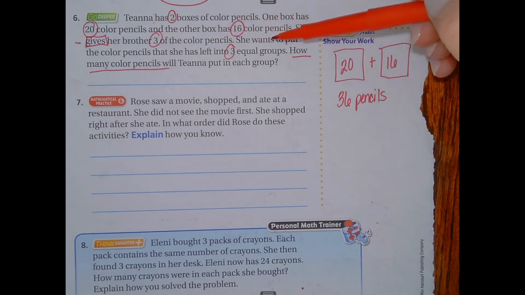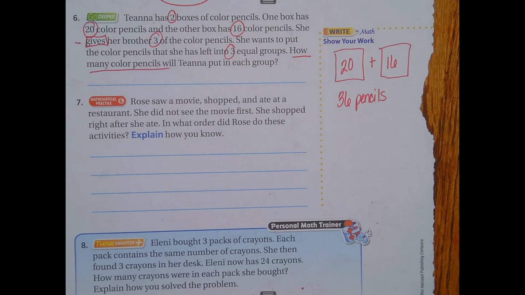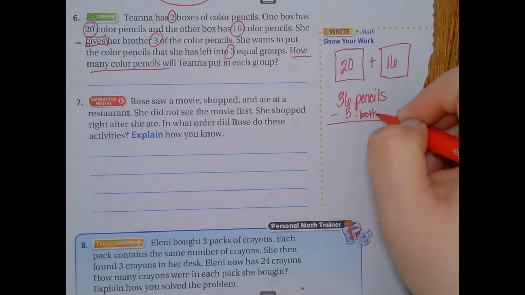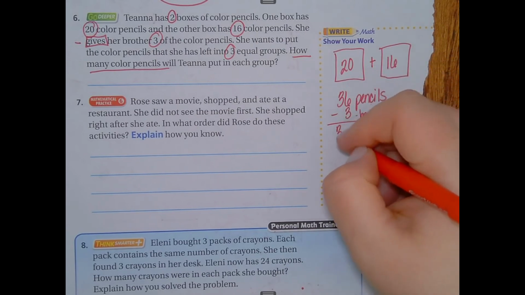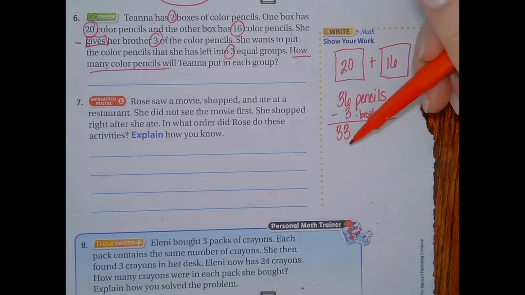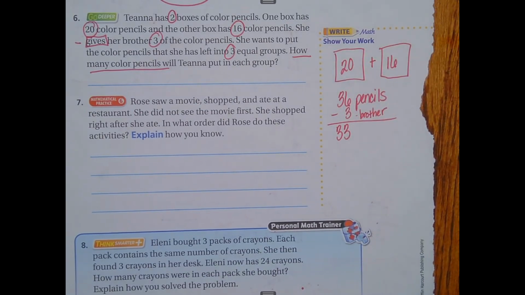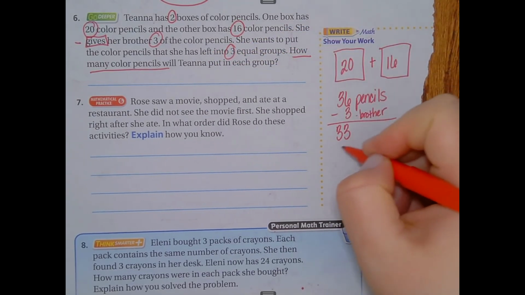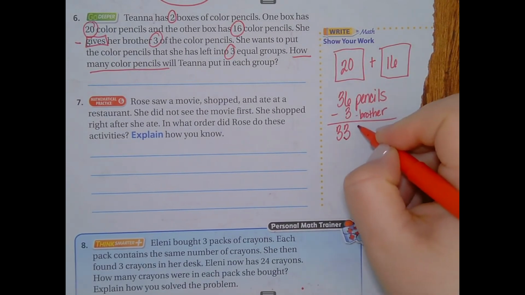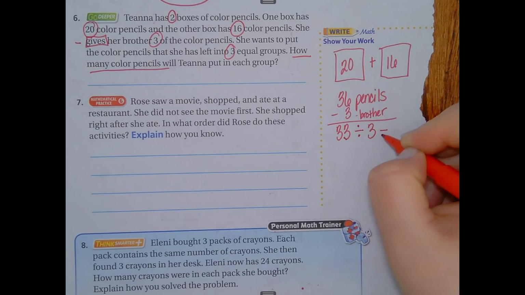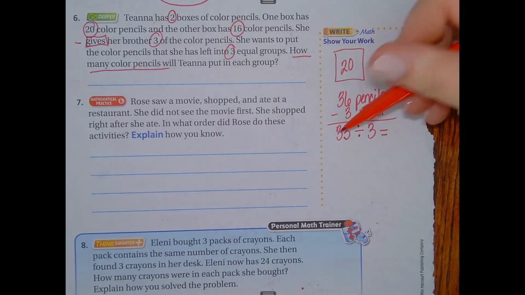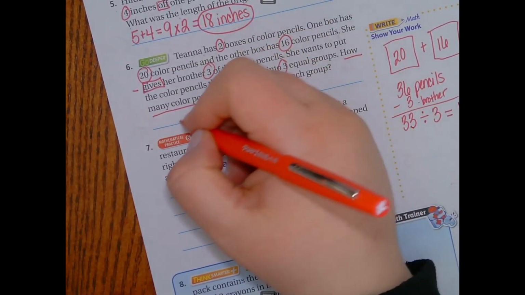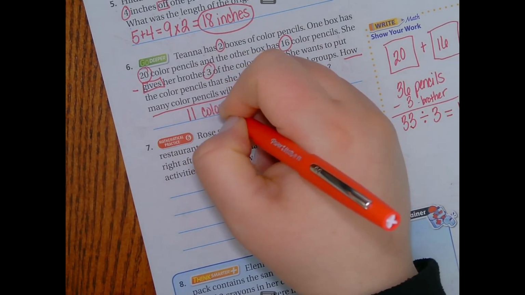Notice I'm working one line at a time. She gives her brother 3 of the pencils, so minus 3 to her brother, right? 36 minus 3, that leaves her 33. Okay, so she has 33 pencils left. The ones that she has left, she wants to put into 3 equal groups. So I'm going to take this 33 and divide it into 3 equal groups. Well, what times 3 equals 33? 11. So that means she's able to put 11 color pencils in each group.